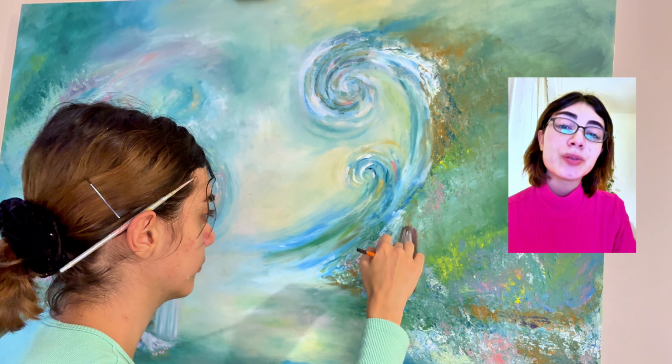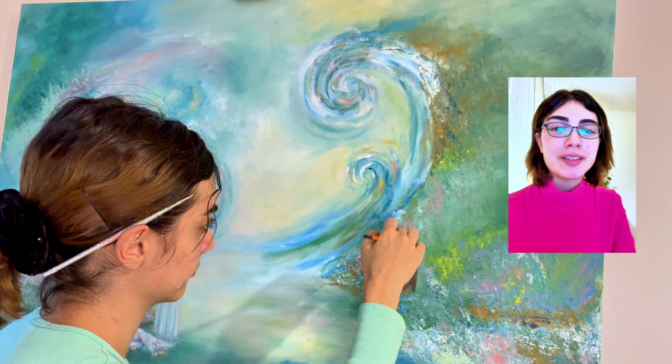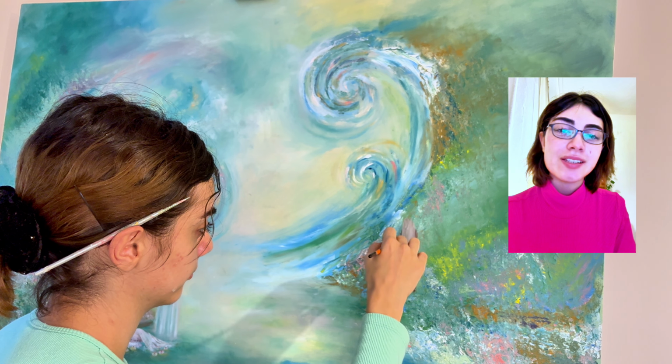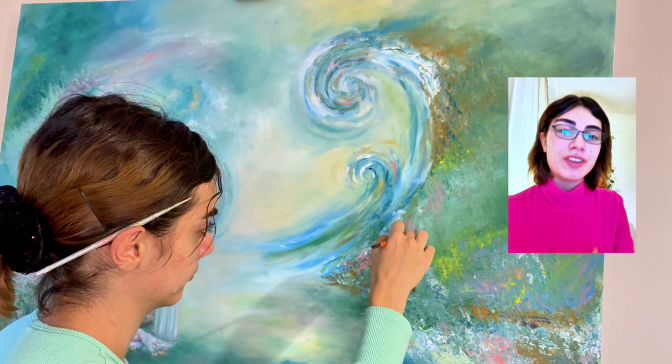Painting for days and days, my eyes actually dried out. I couldn't even open them for a week. It's funny, art takes a part of you, but it also gives something back. So I came back a week later with new eyes.